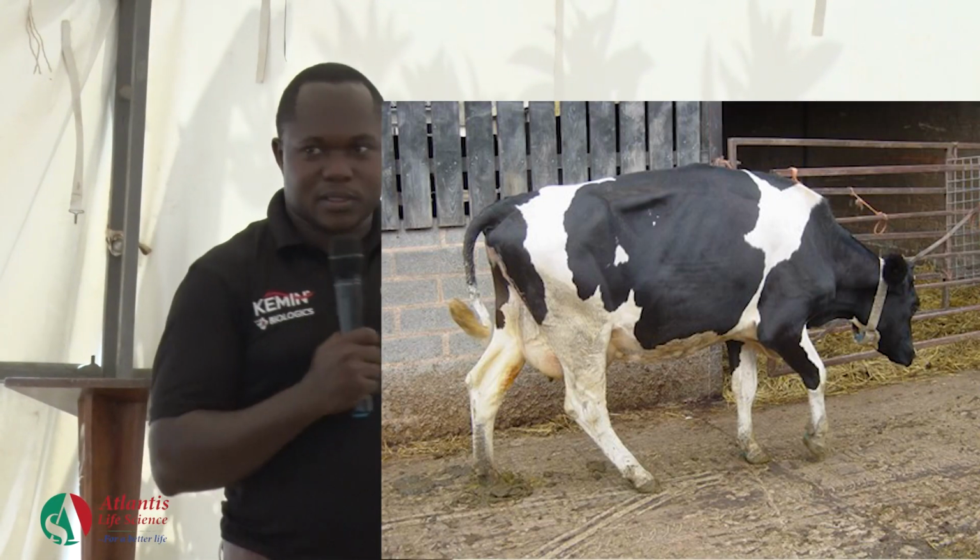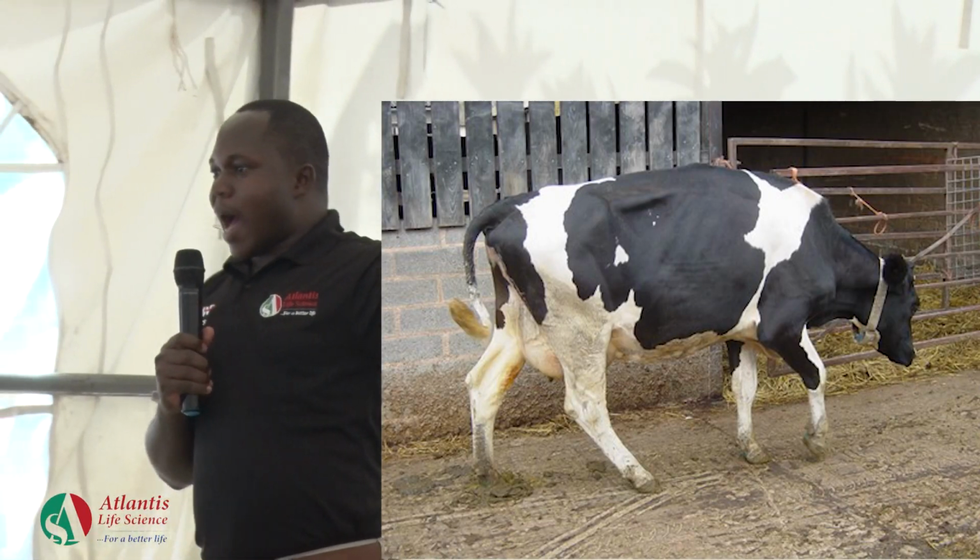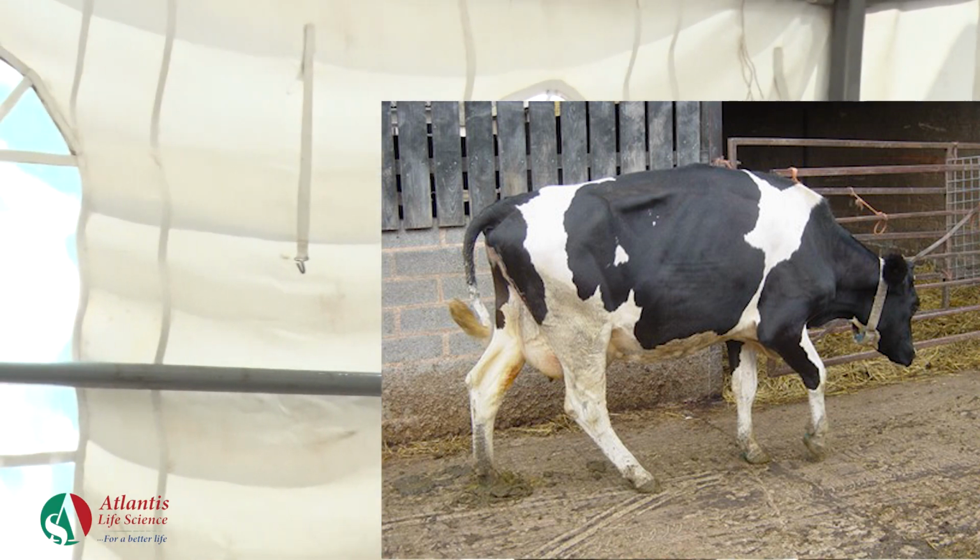Okay? One of the ways of being able to diagnose laminitis: when you visit a farm and find an animal in this posture, what we call an arched back, there are two diseases that will easily confuse you at general observation, before you go to physical examination. What are these diseases?